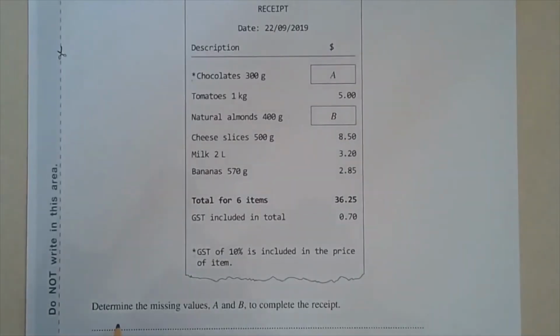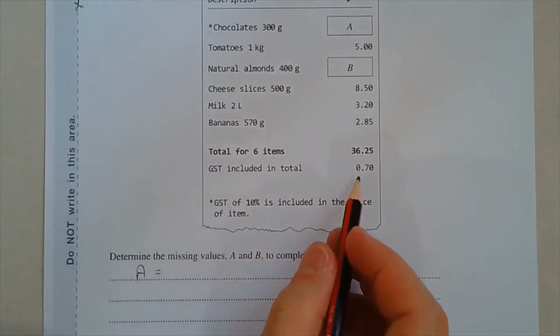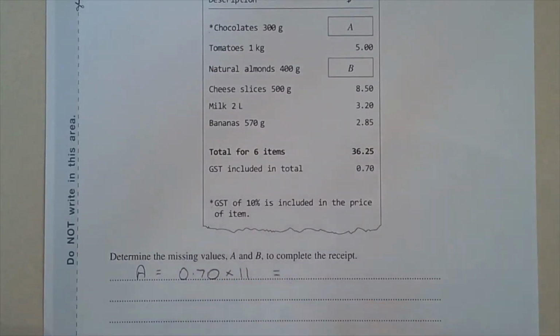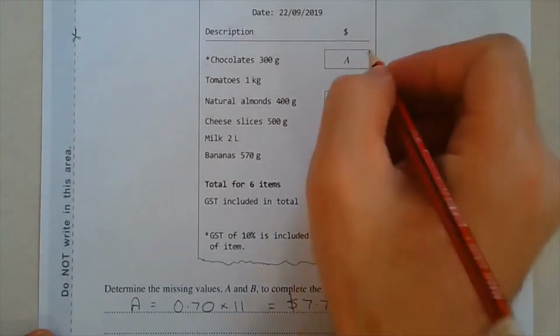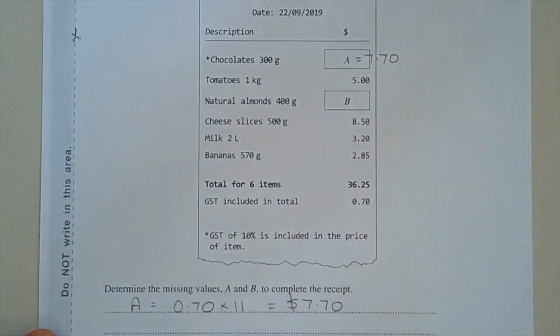So item A is equal to the GST amount multiplied by 11, and we get $7.70. And we can just add this onto the receipt here, $7.70.